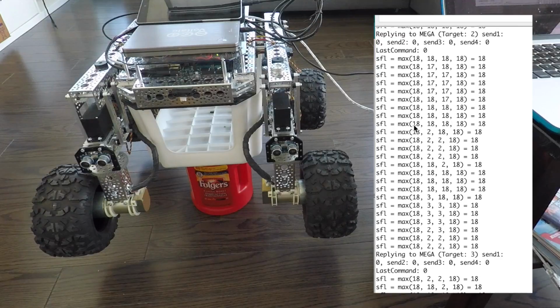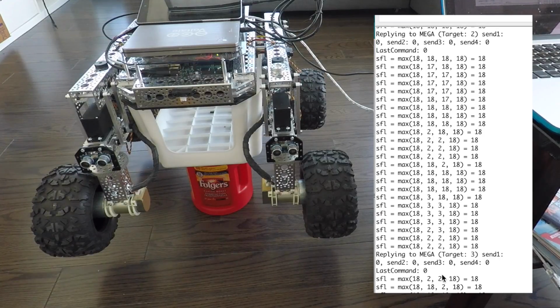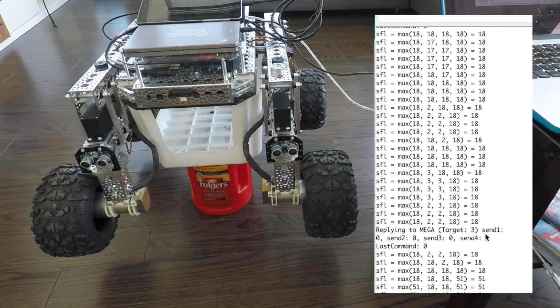Perfect. So here we see a perfect example of how this smoothing is working. We got a few really quirky anomalies here with values of 2 and 3 in some situations, but we see the value that was actually passed is more representative of the distance of my hand to the sensor. The 18 value was pretty consistent, even though we got these anomalies of 2s and 3s. So this approach should work.